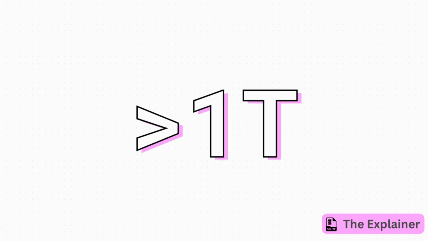I want you to just try and wrap your head around this number. The best estimate is that there are over 1 trillion active SQLite databases in the world right now. That's a 1 with 12 zeros after it, a trillion with a T. That makes it, without any doubt, the most deployed, most used database engine on the face of the earth, period.